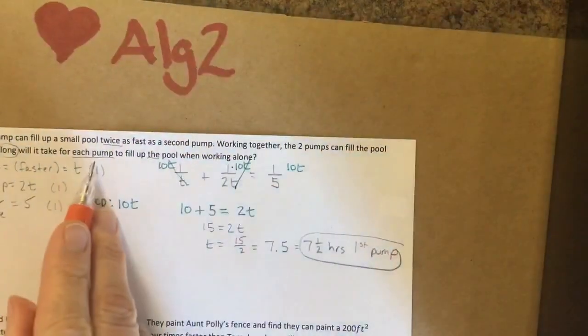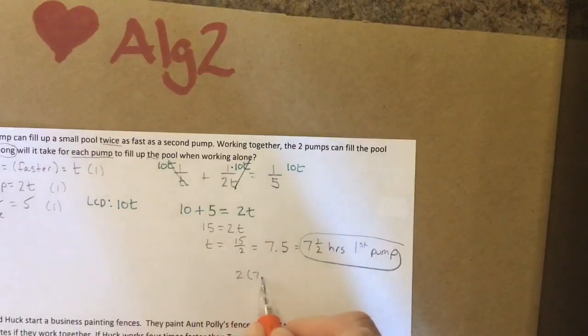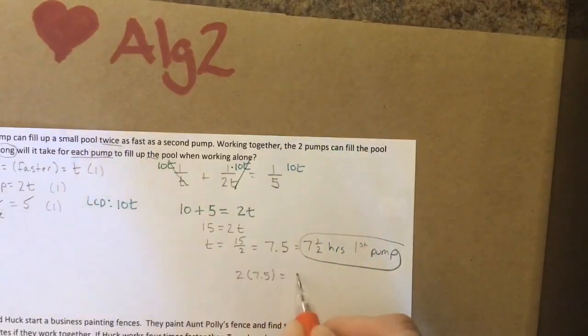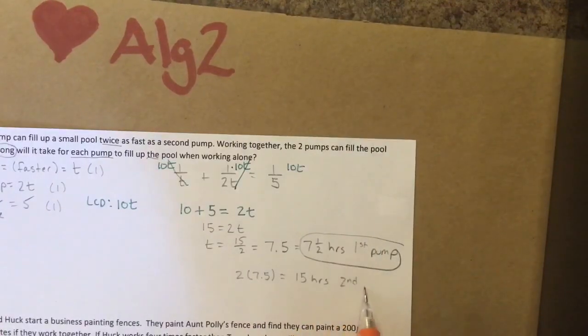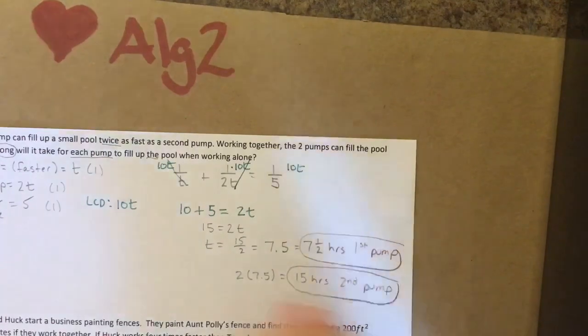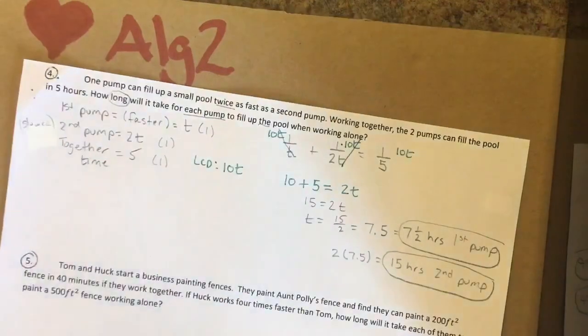How long will it take each pump? Second pump, 2 times 7.5. That's 15 hours for the slower pump alone. But again, only 5 hours if they work together. Great power in working together.